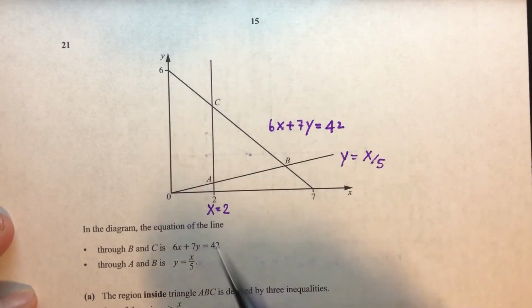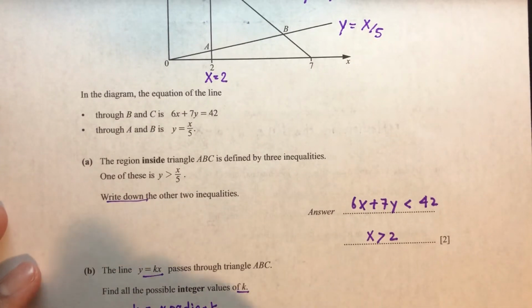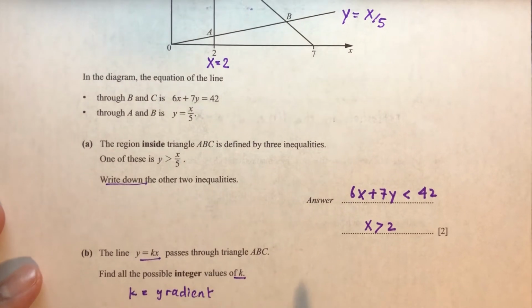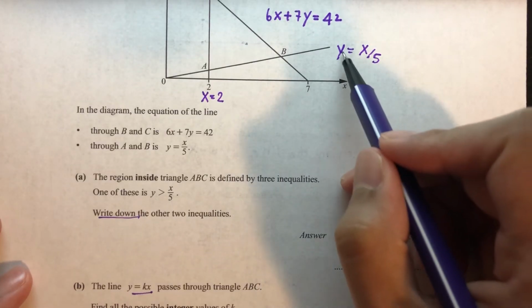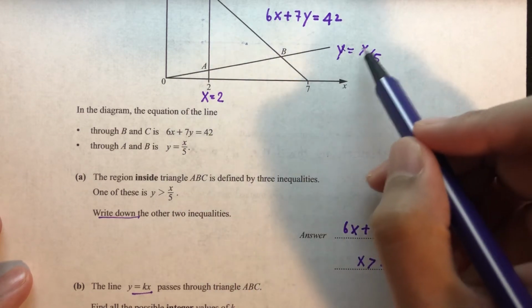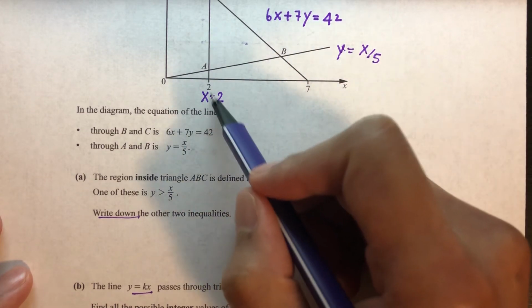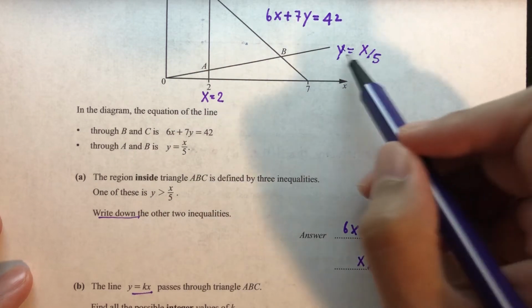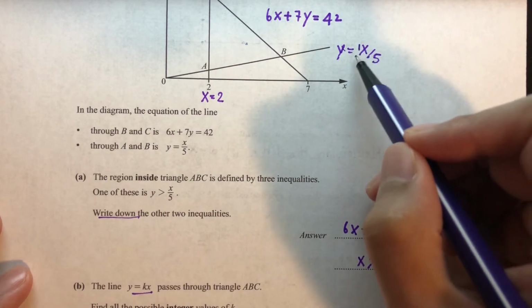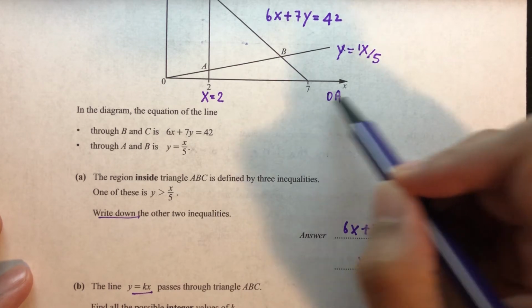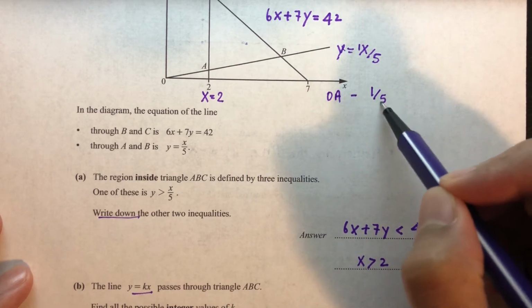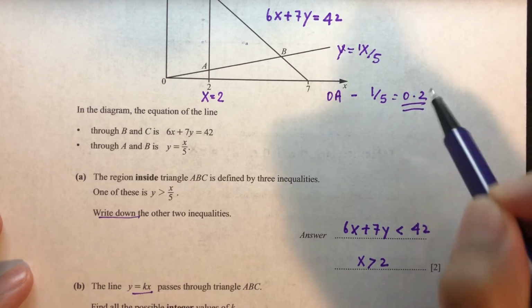So let's begin. Find the gradient of OA. We need to know the y coordinate of A. So to do that, we replace x with 2 in the equation here. So exactly, the gradient is 1 over 5 actually, so the gradient of OA is 1 over 5, which is 0.2. That's the gradient of OA.